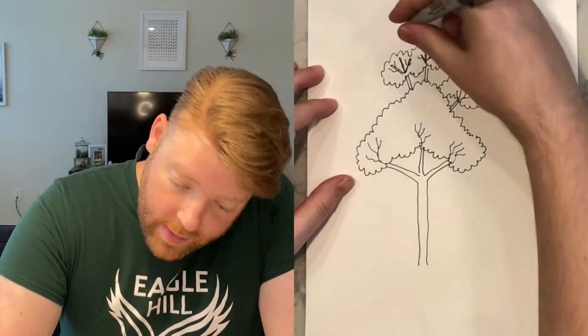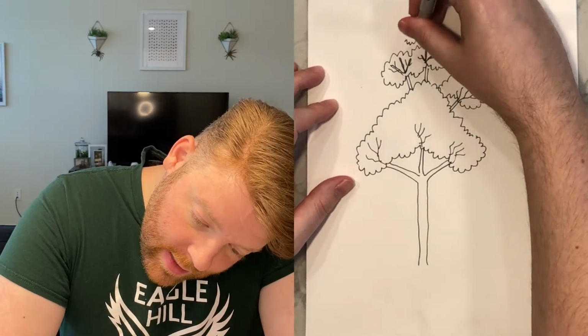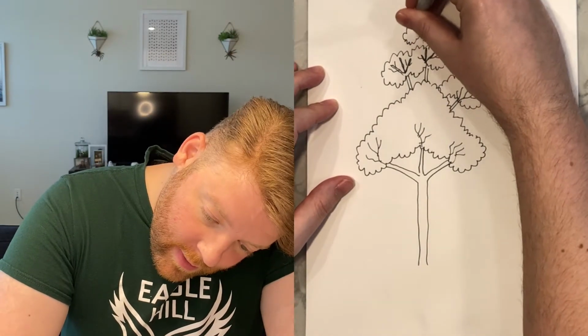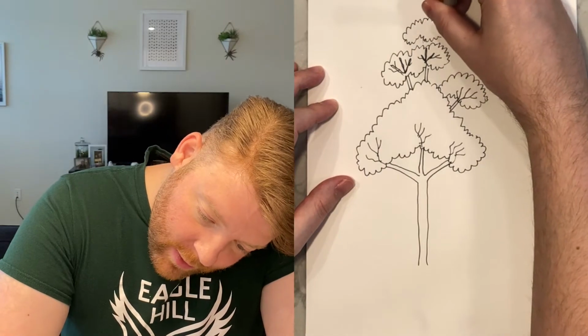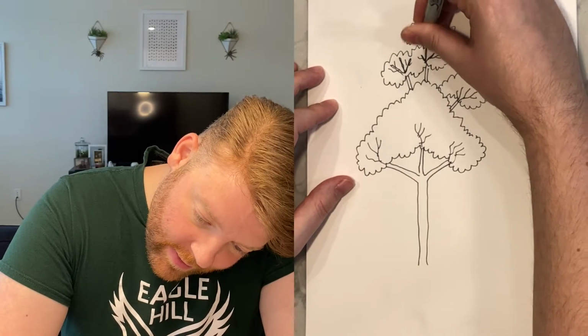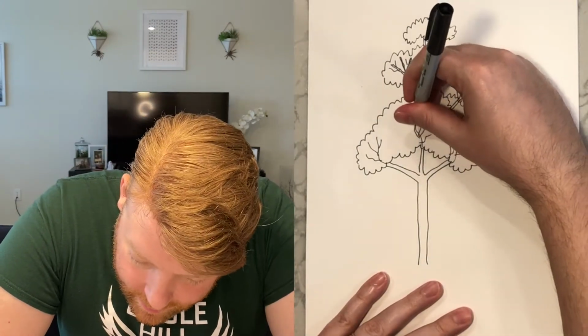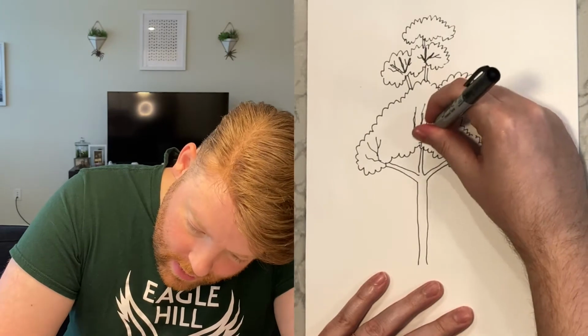And if you go outside and look at trees, the leaves, they grow in big bunches. And they usually have branches in between. So I'm just gonna add another level up there. And like I said, the more lines that you add to the inside of your tree, the better.